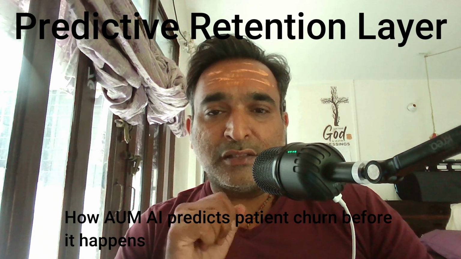Most churn models answer the wrong question. They ask, will this patient leave, and give a score. However, in clinics, when matters as much as if. So two patients with the identical churn score require a different kind of intervention if one visits every 4 months and one visits every 14 months.